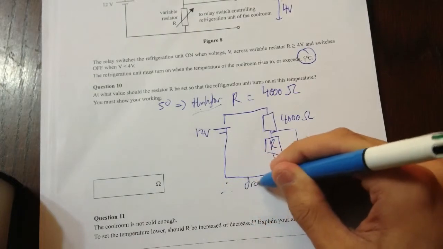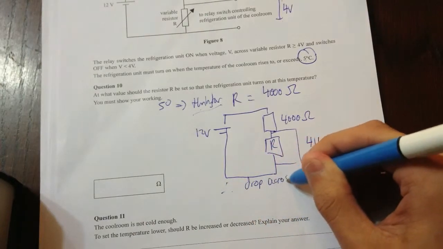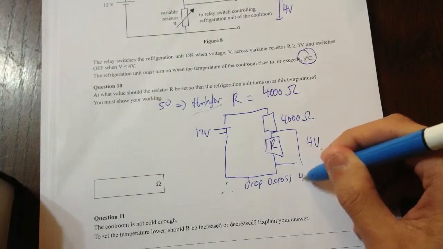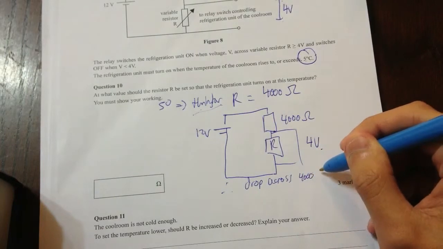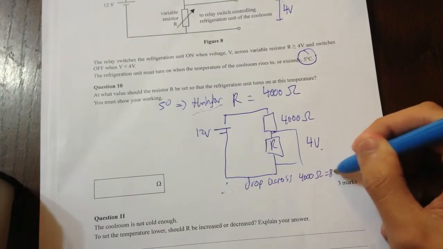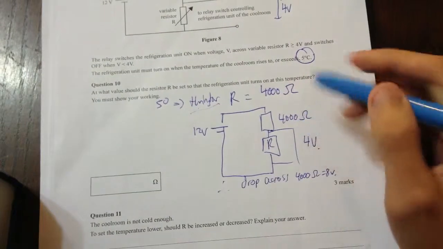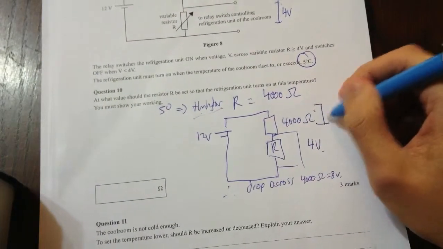Therefore, drop across 4,000 ohms equals 8 volts. Well, we could even use the divider formula here, but I like thinking of it like this.